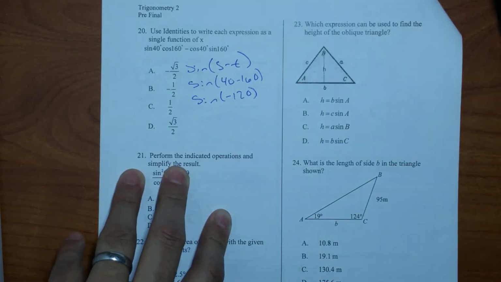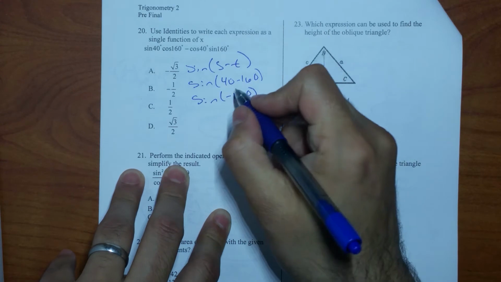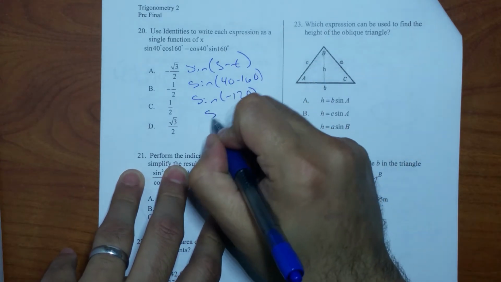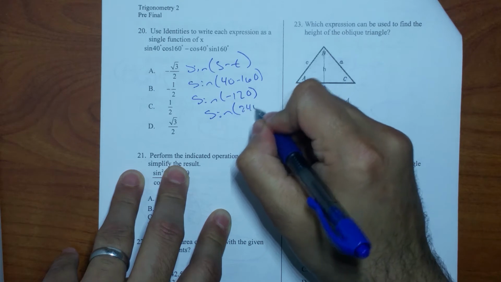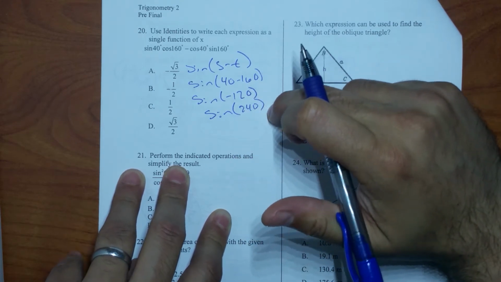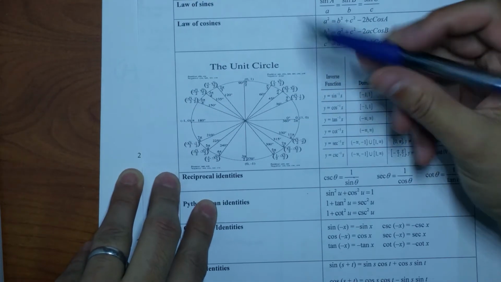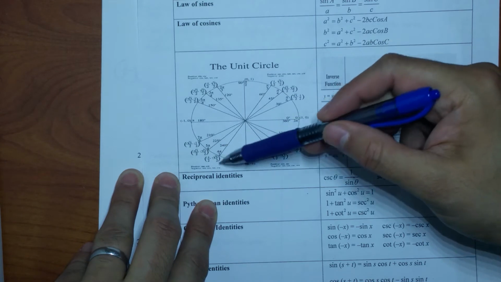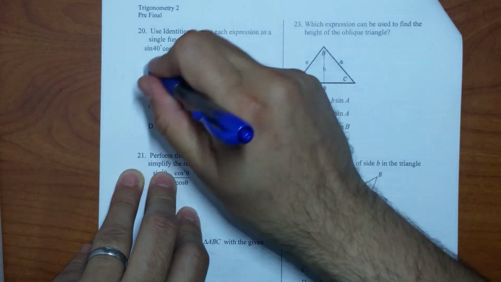And to find the coterminal, what would I do? Add 360, right? Add 360 because I want to find this on my unit circle. So sine of 240 because I added 360 to that and got 240. And so now I just find my unit circle, sine at 240. Sine is the y value. That's negative radical 3 over 2. Answer's A.